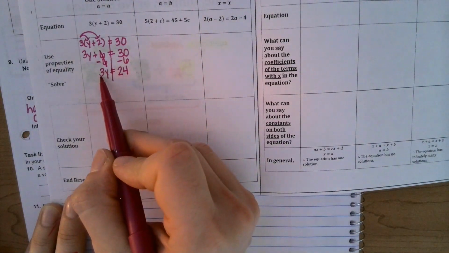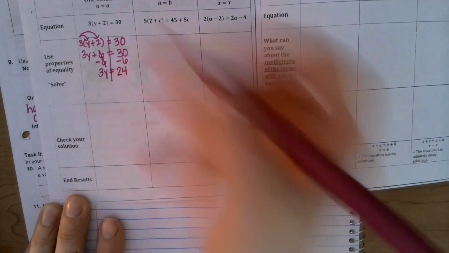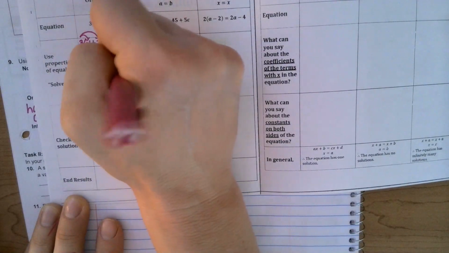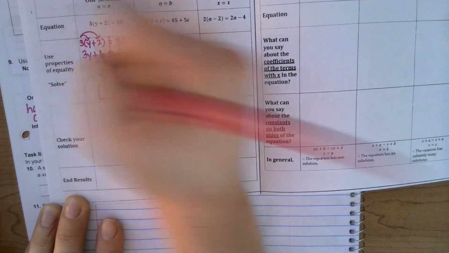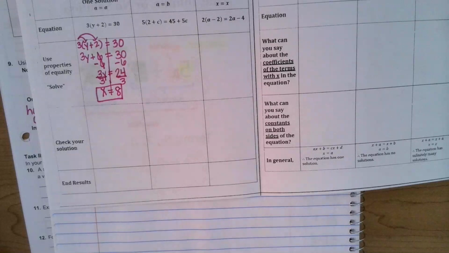Then we look at the variable, 3 times y. We want to get rid of that 3, so we need to do the inverse, divide by 3. X equals 8 is our one solution. Put a box around that. Questions?